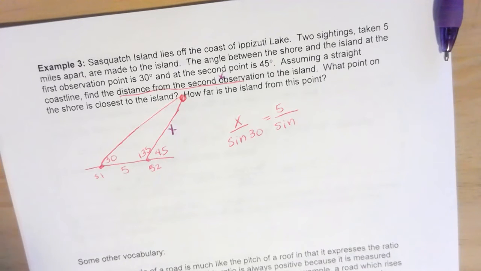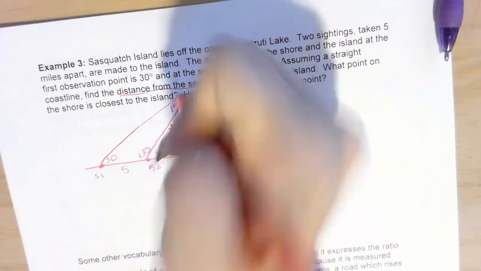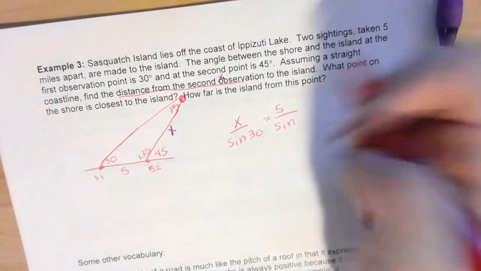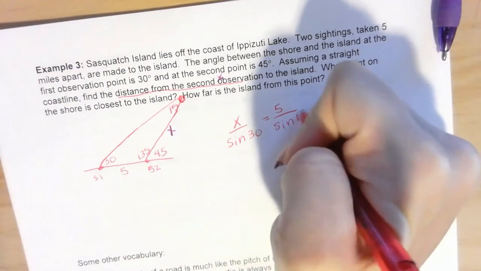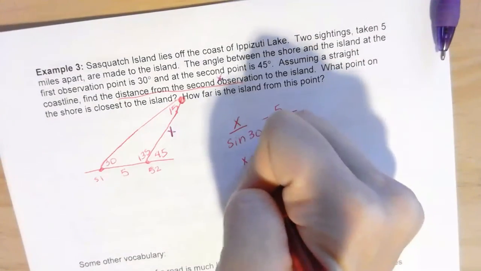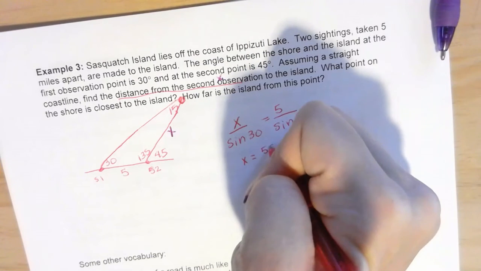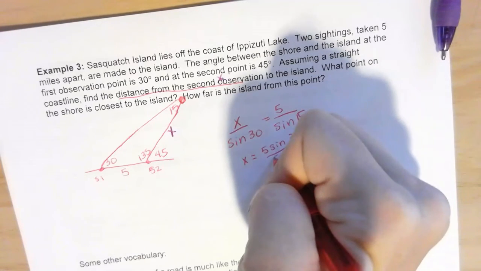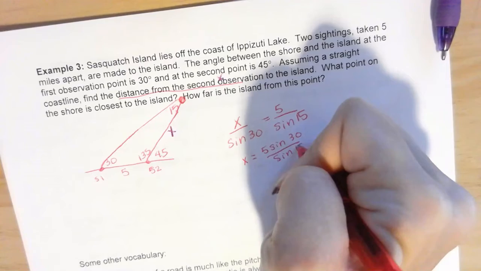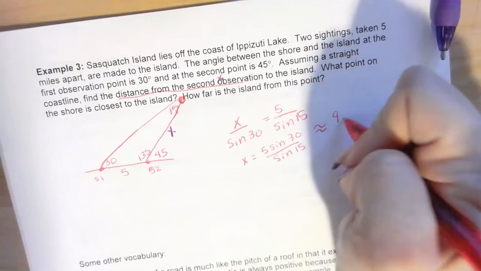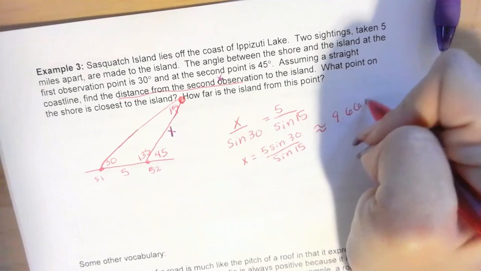135 plus 30 is 165, leaving this angle of 15. Makes more sense when drawing that out. Okay, so this is going to be sine of 15. When we solve this out, we get x equals 5 sine 30 over sine 15. When we plug that into our calculator, we'll get 9.66 miles.